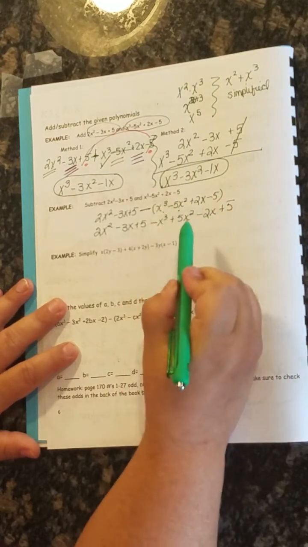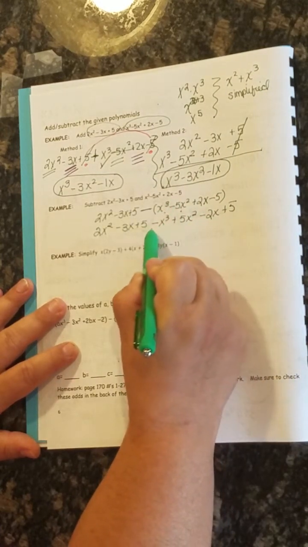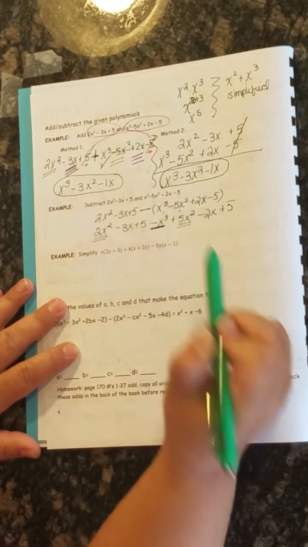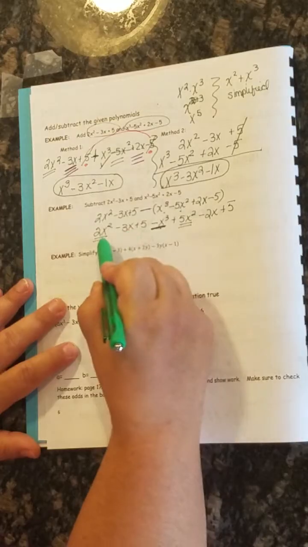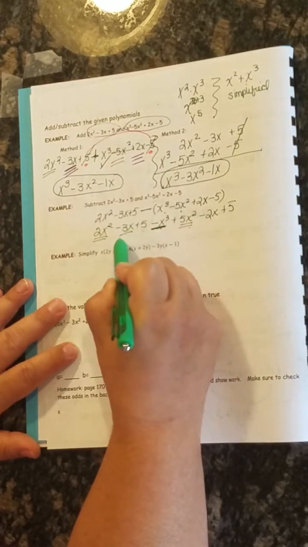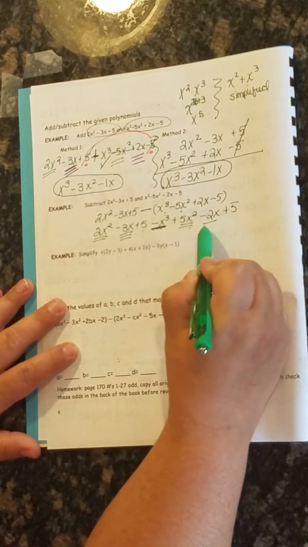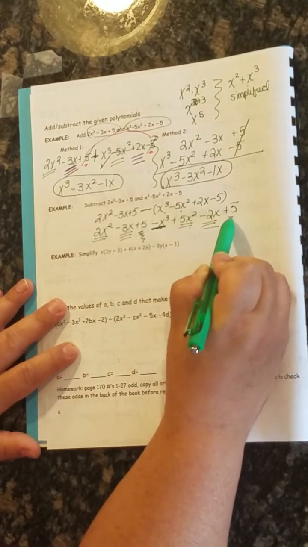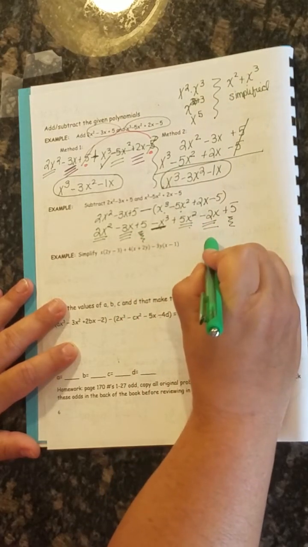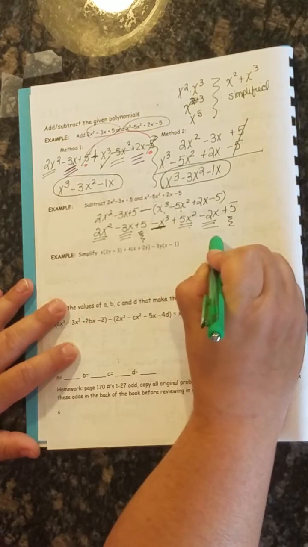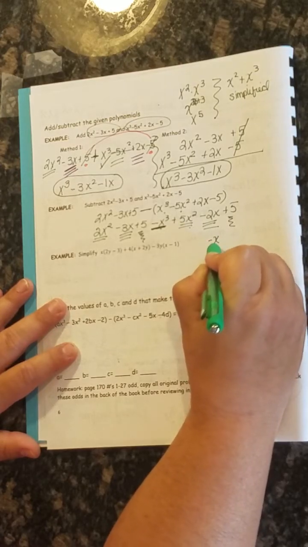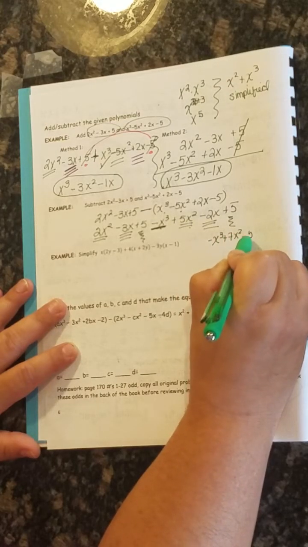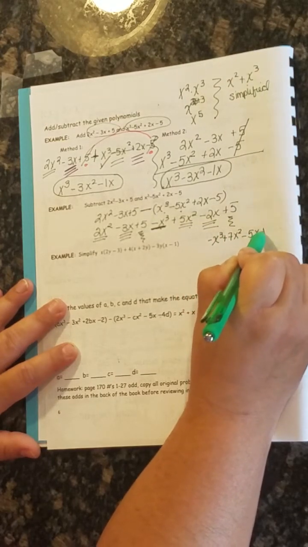Think of all your like terms. This guy has no like term. This guy, notice when I underline them, I'm going 1, then 2. It helps me with the order I want to write them in. So that'll be the third one. And maybe you'll do this, I don't know, because 4 are a lot to look at. So as a final answer, I get negative x cubed plus 7x squared minus 5x plus 10.